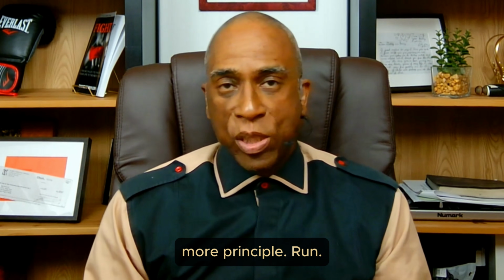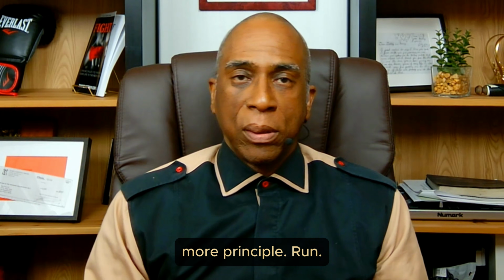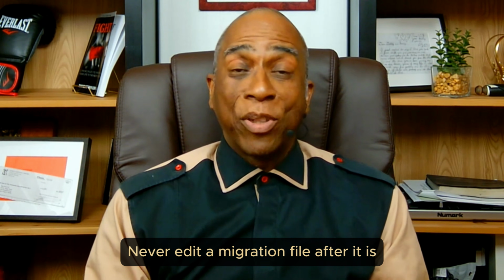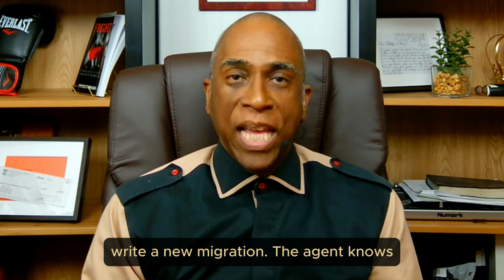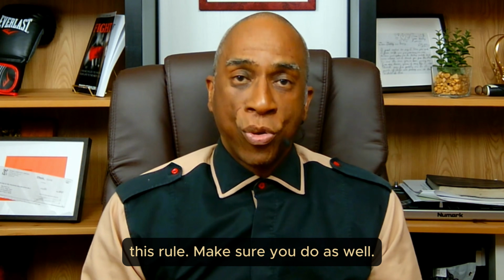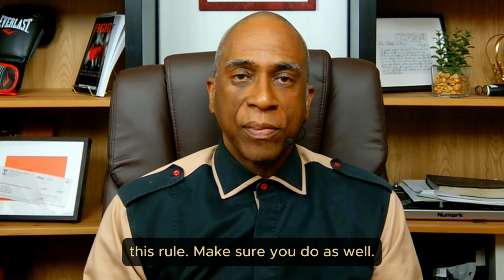Here's one more principle. Never edit a migration file after it is run. If you need to change something, write a new migration. The agent knows this rule. Make sure you do as well.